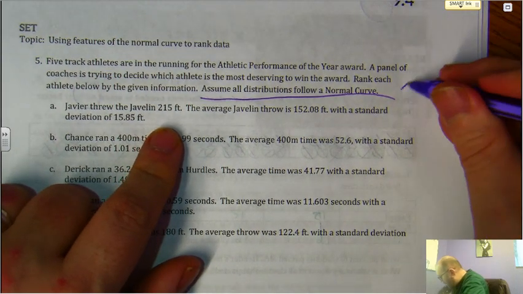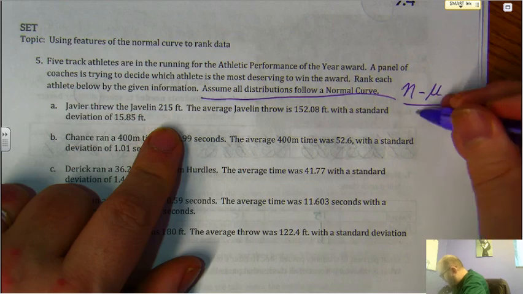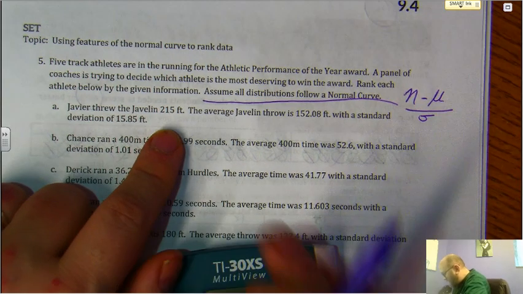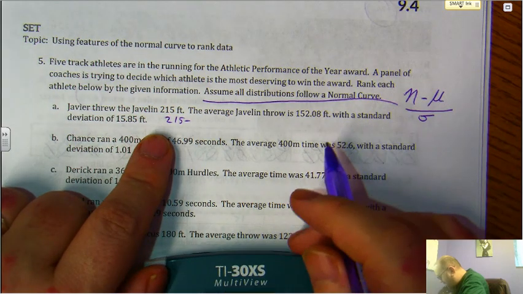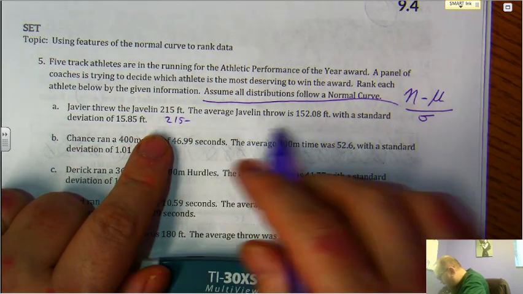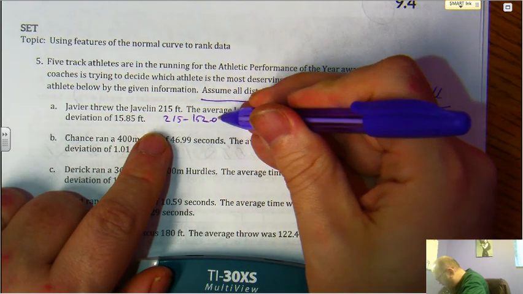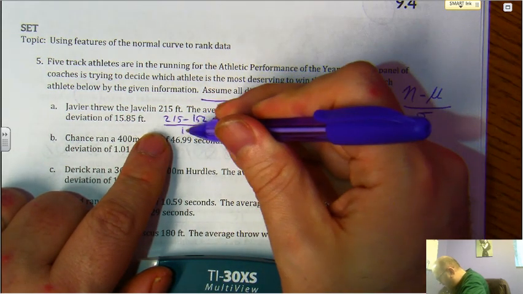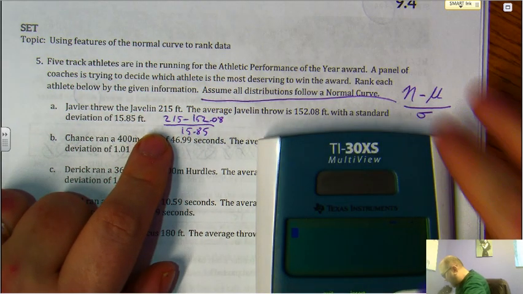We take our data point, we subtract our mu, and we divide by the standard deviation. So I'm going to take 215, subtract the average 152.08, and then divide by the standard deviation 15.85. I have a feeling this is going to be a very high z-score.